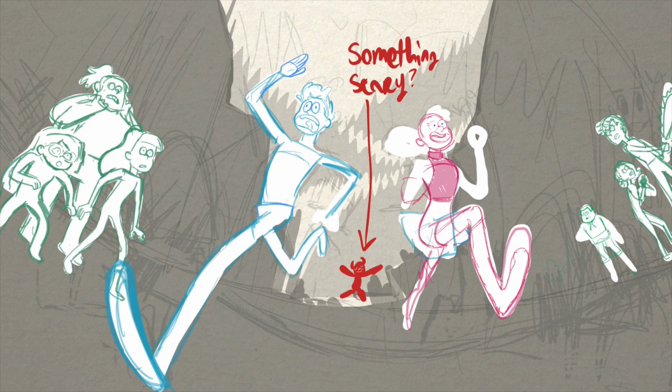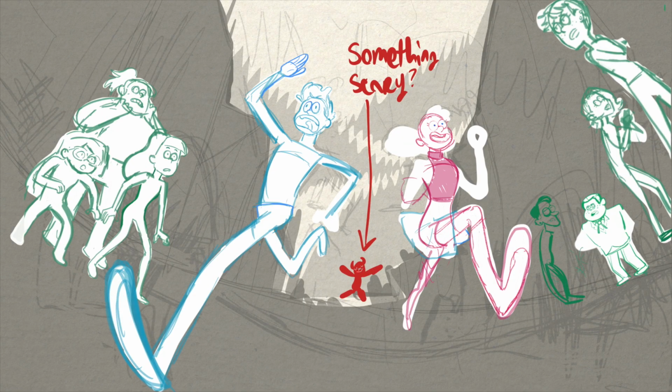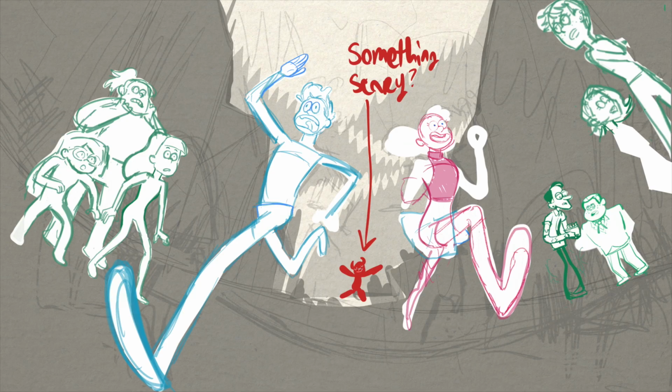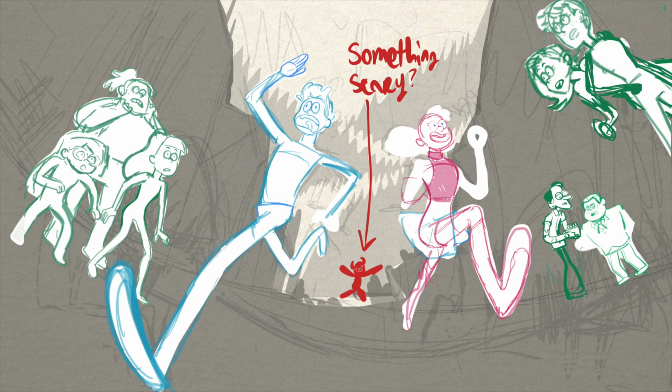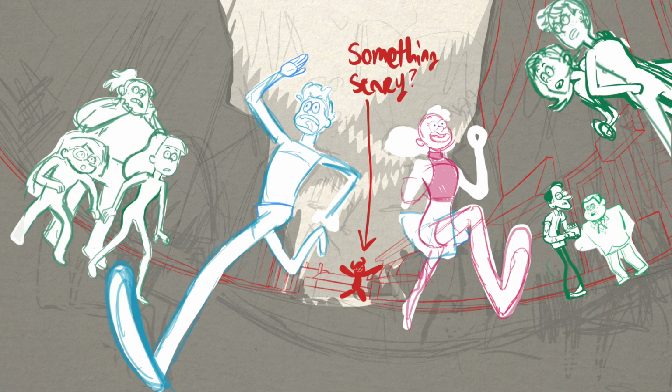Like, I don't include Stan or even Soos, because I feel like most of the adults, this is probably set like 10 to 15 years later. They probably haven't changed that much or that substantially. So I wanted to really focus on the younger characters of Gravity Falls.